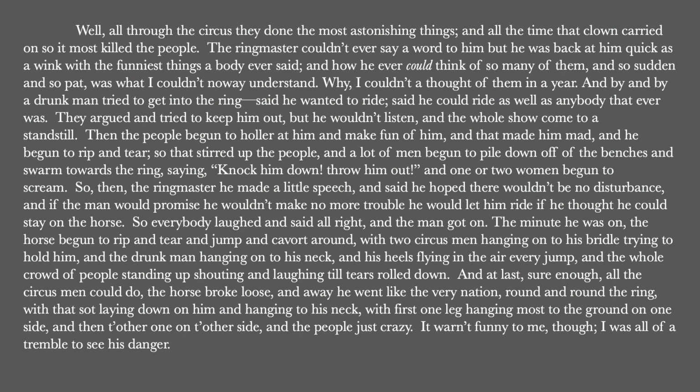Well, all through the circus they'd done the most astonishing things, and all the time that clown carried on so it most killed the people. The ringmaster couldn't ever say a word to him, but he was back at him, quick as a wink, with the funniest things a body ever said. And how he ever could think of so many of them, and so sudden and so pat, was what I couldn't no way understand. Why, I couldn't have thought of them in a year. And by and by a drunk man tried to get into the ring, said he wanted to ride, said he could ride as well as anybody that ever was. They argued and tried to keep him out, but he wouldn't listen, and the whole show come to a standstill.